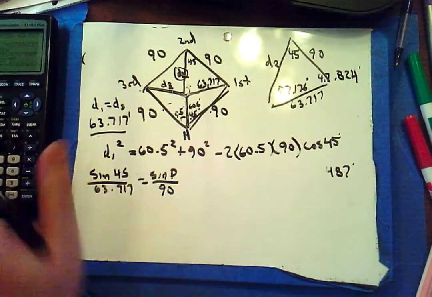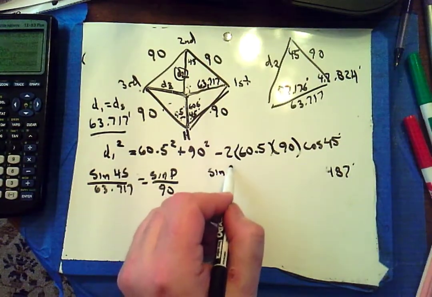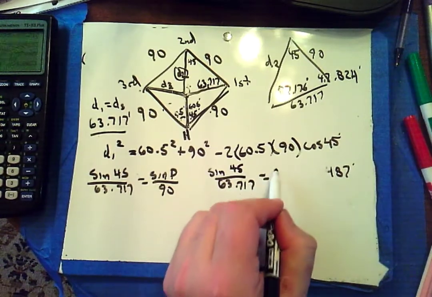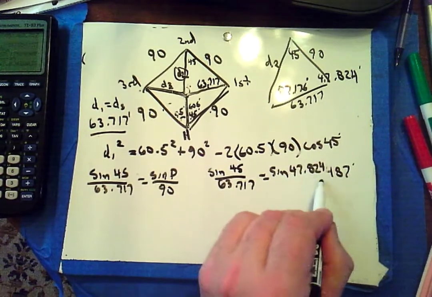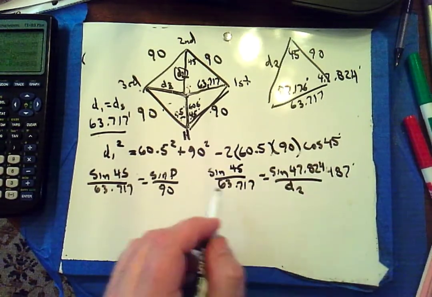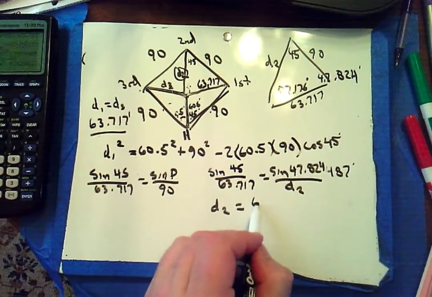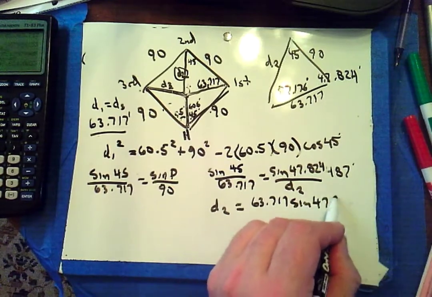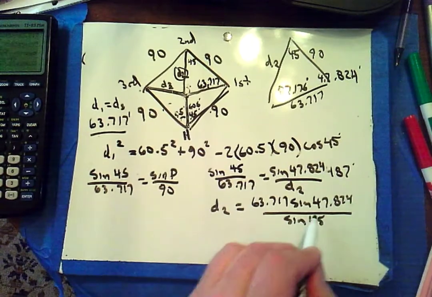And then I can build one more law of sines to say sine of 45 over 63.717 equals sine of 47.824 over d sub 2. So d sub 2 then will be 63.717 sine of 47.824 all over sine of 45.